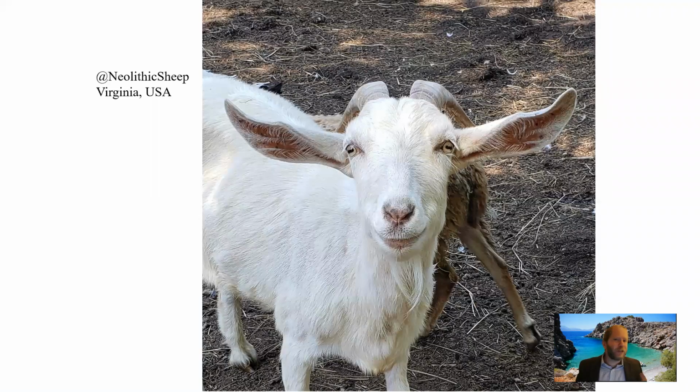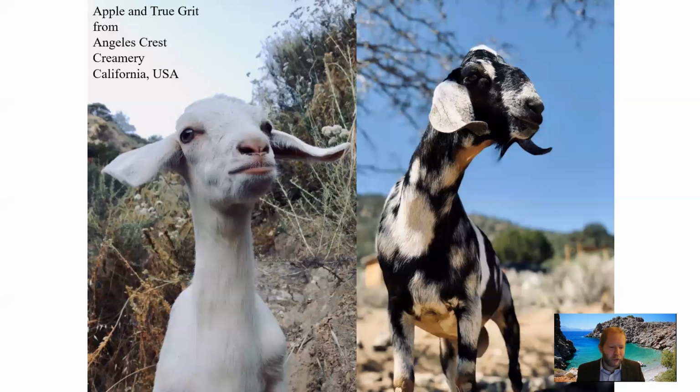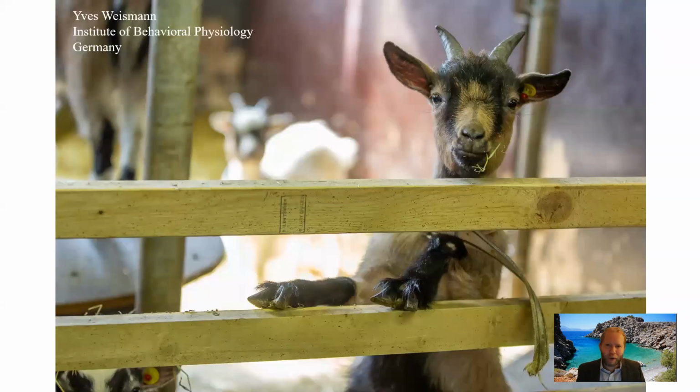And then shepherds from throughout America and elsewhere started replying with photos of their goats. And it got to the point where animal behavioral scientists saw this tweet, and they started sending me photos of goats.